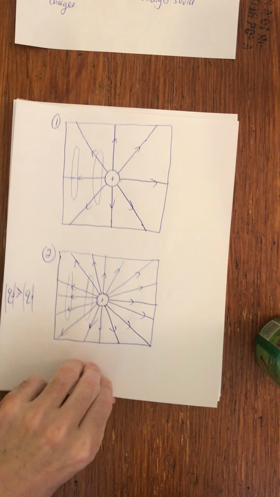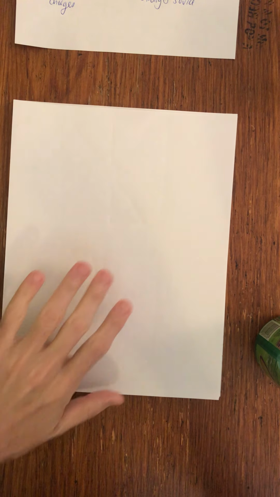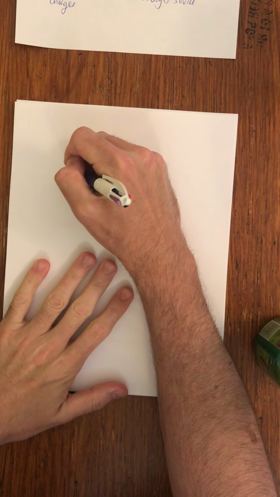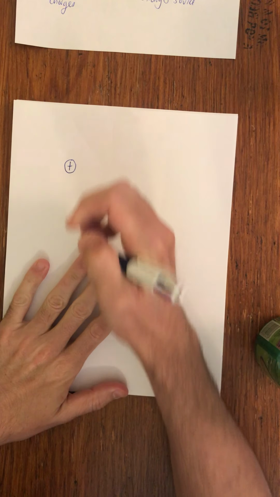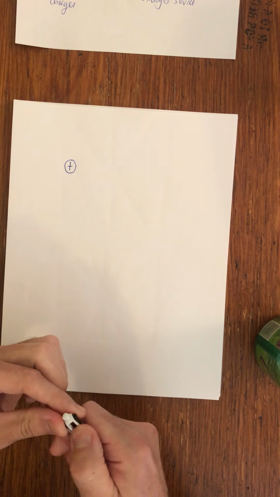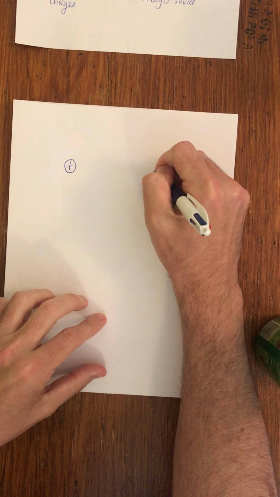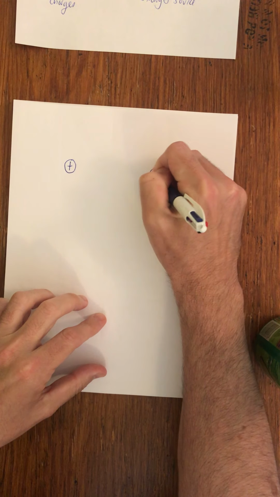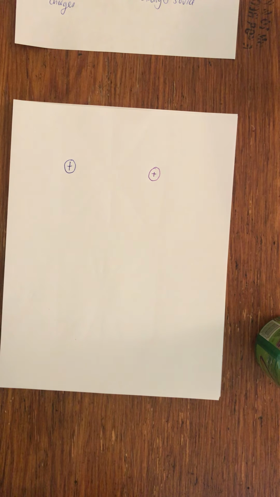Okay, cool. So let's go on to the next thing. So let's say I have, rather than one source charge in a region, I have 2. So I'll draw the first one here in blue and the second one here in purple. All right. And what would the electric field look like in a region with a positive?